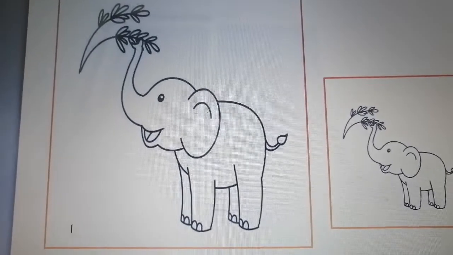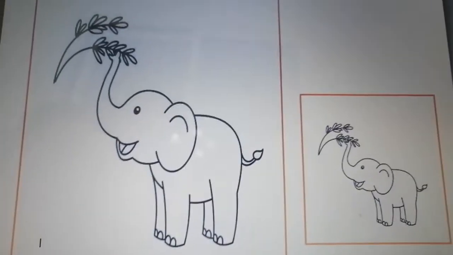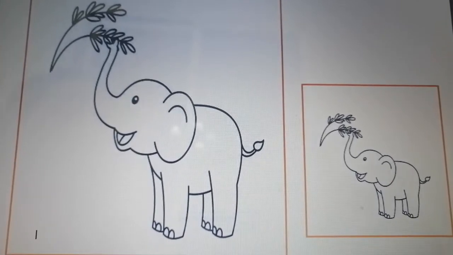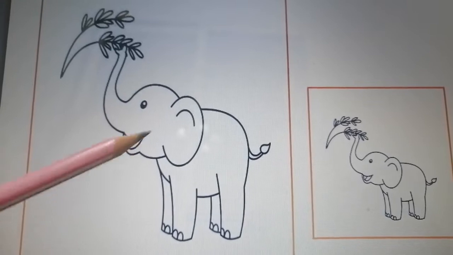We will start our lesson today about comparative endings, ER or EST, used when we compare two things to each other.